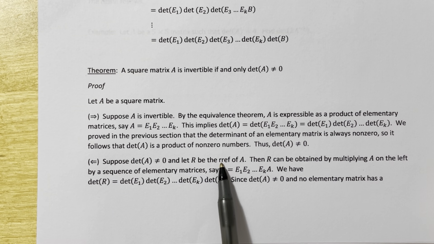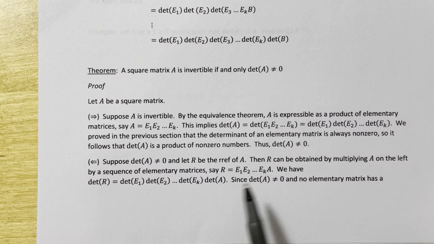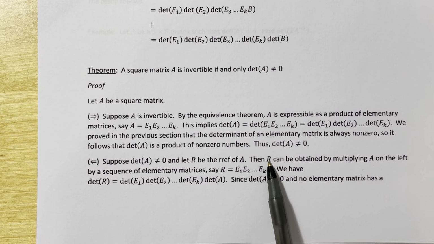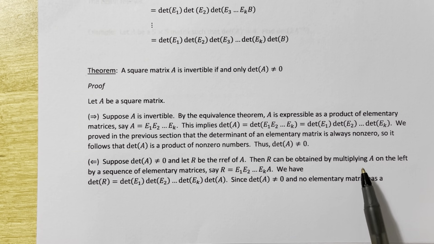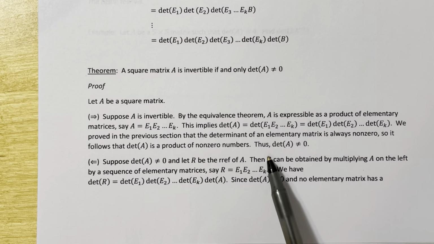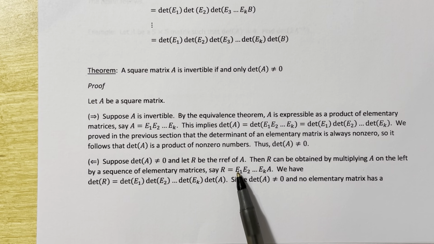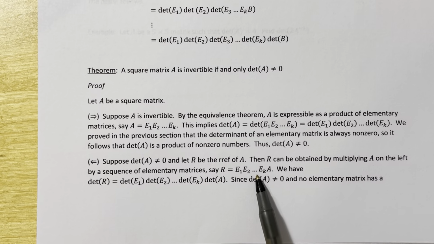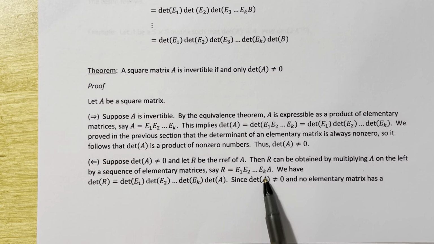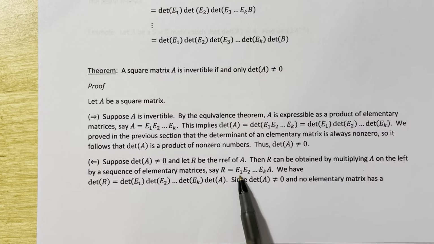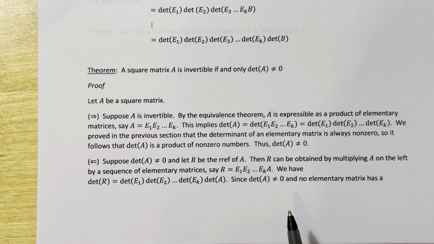And let's let R be the reduced row echelon form of our matrix A. We can obtain that reduced row echelon form, this matrix that we're going to call R, normally by performing Gauss-Jordan, which is a series of elementary row operations until we get to R. But we've seen since chapter 1 that the exact same thing can be accomplished by multiplying A on the left by the appropriate elementary matrices. So once again, I have R equals a product of elementary matrices times this matrix A.